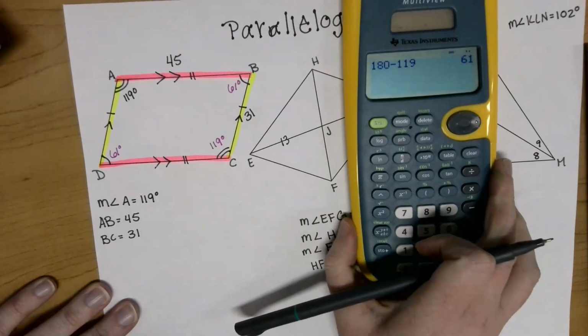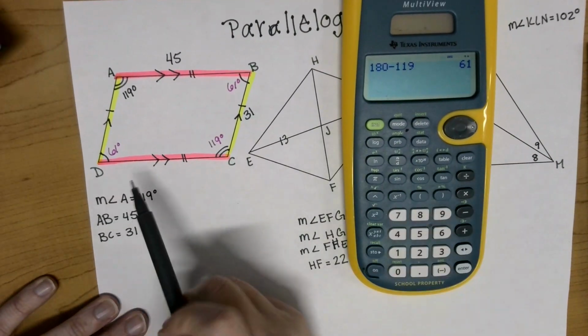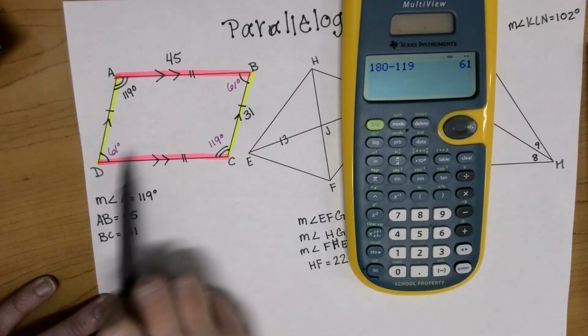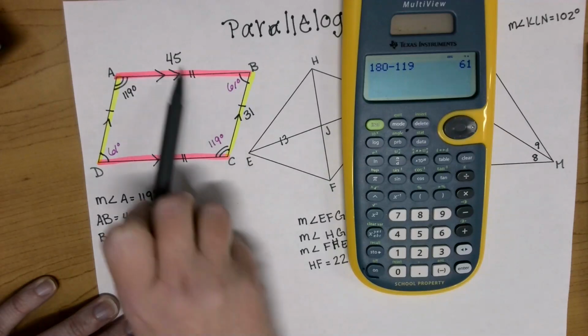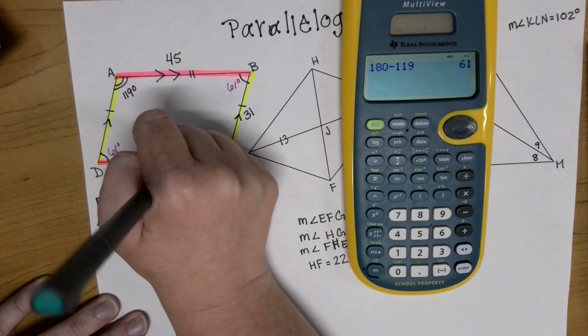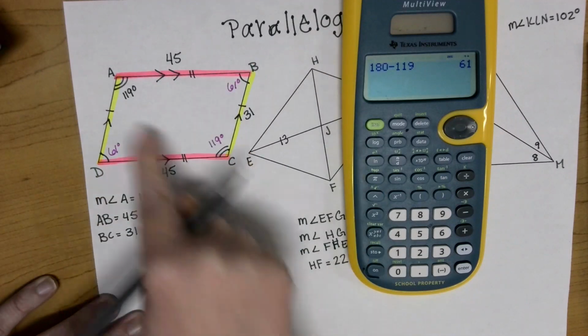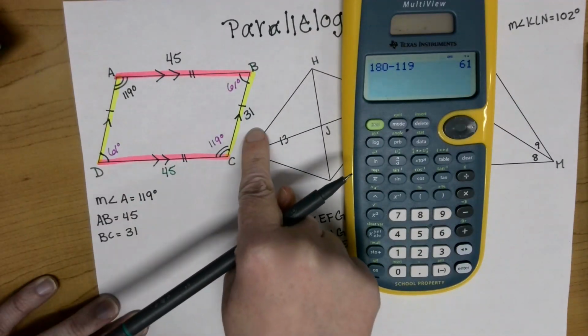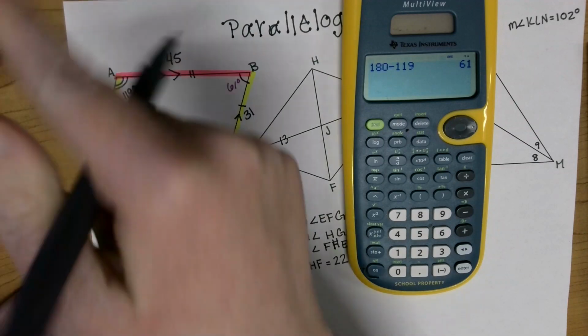Okay, now looking at sides. AB is congruent to DC. So if AB is 45, DC is 45. BC is congruent to AD. So if BC is 31, AD is 31.